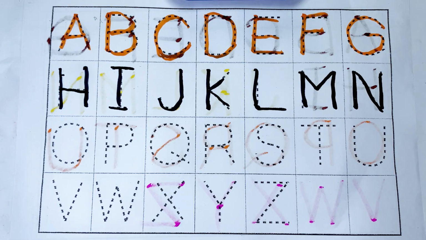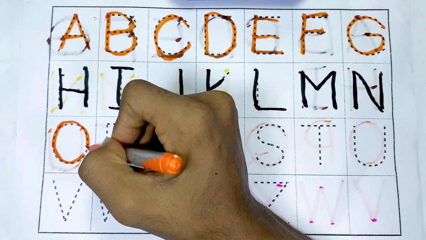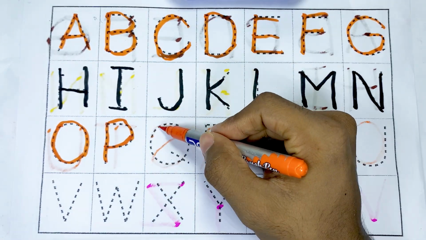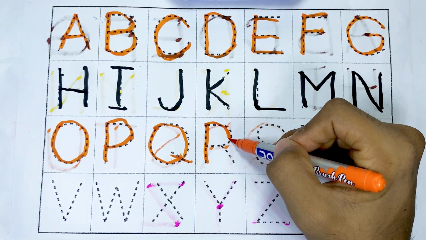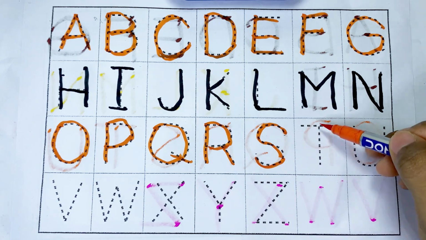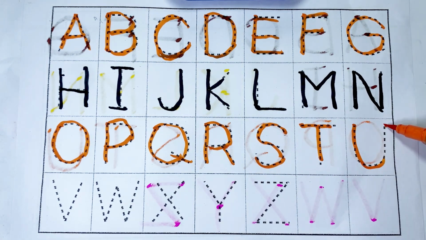Kids, now you draw O. O for orange. P for parrot. Q for queen. R for rose. S for sun. T for teacher.